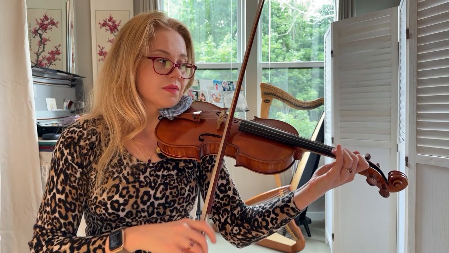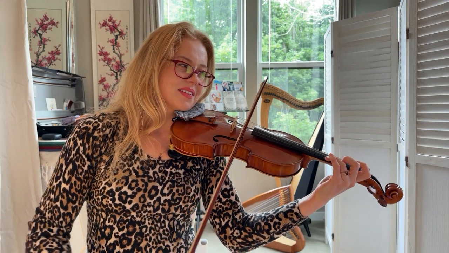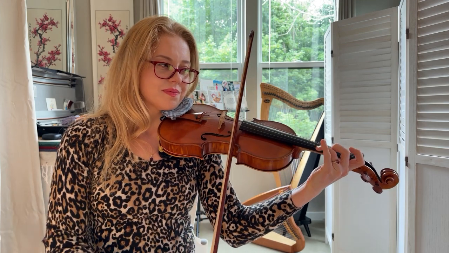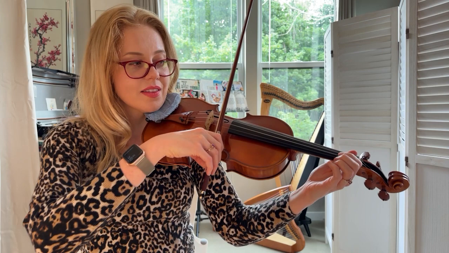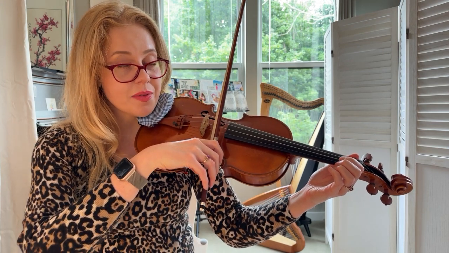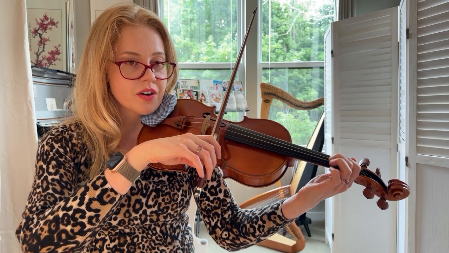Trill. Stay on the E string. And then we've got our open A, but the melody is actually on the D string out of those two. So let's go to the D string, start on your F.